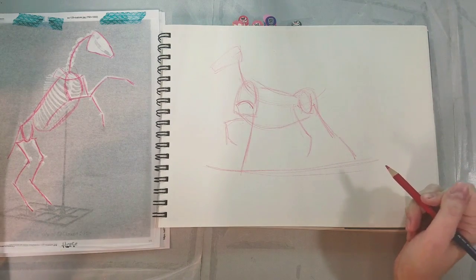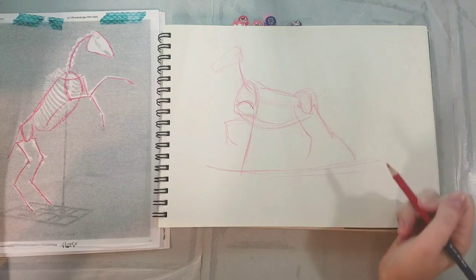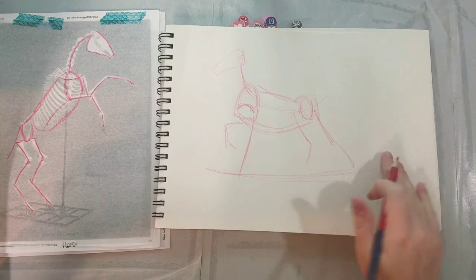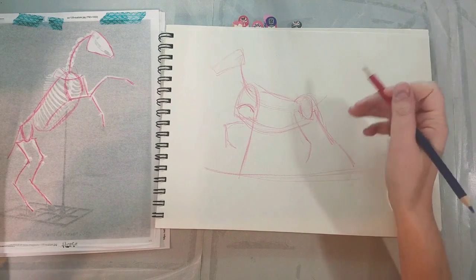Wow, when I sketch it like this, the horse really looks like just a tall dog, like a Great Dane.